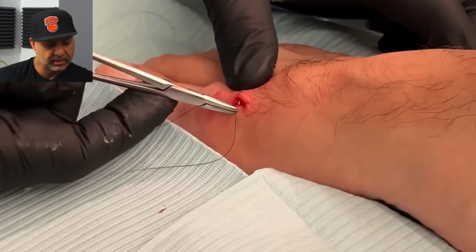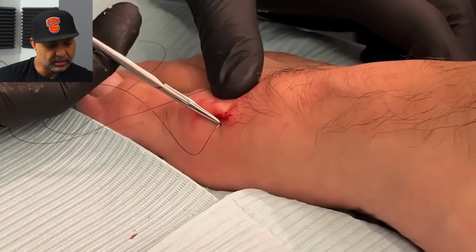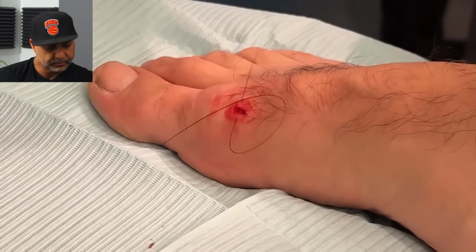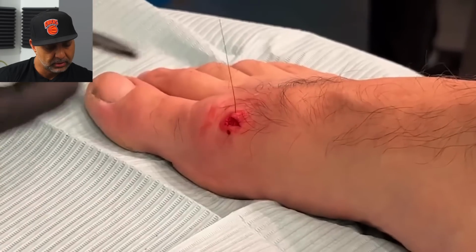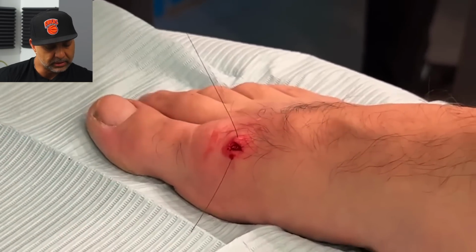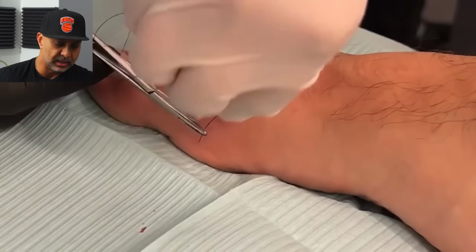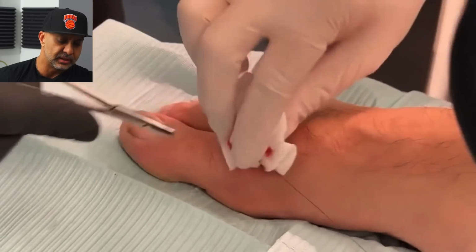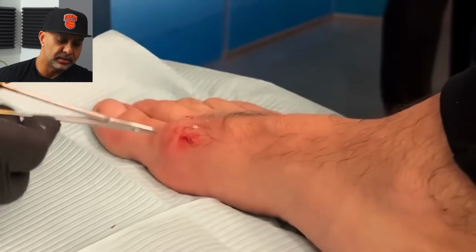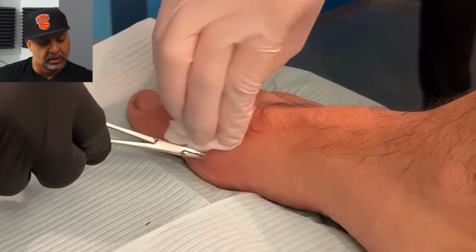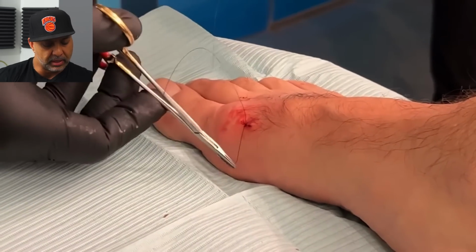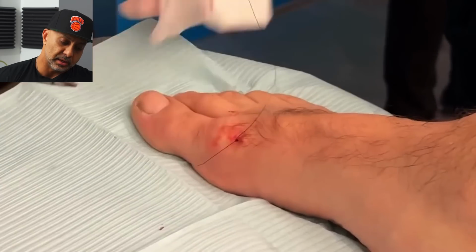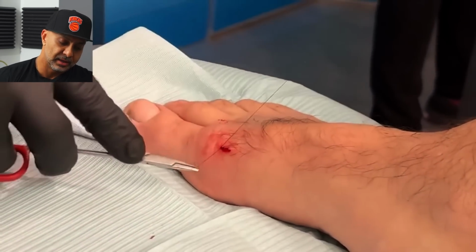So putting some sutures in, I think I did a mattress stitch here. Let me see. Actually, no, these are just simple interrupted stitches. This was really, really tiny, so I just used a couple of stitches. There's my first one. I usually like to do the first stitch in the middle just to see how well everything approximates. Then I'll put the sutures lateral to that to fully close up the wound. This one probably only needed about 3 stitches, I would say. But I don't remember exactly, to be honest with you. So let's see what I did.